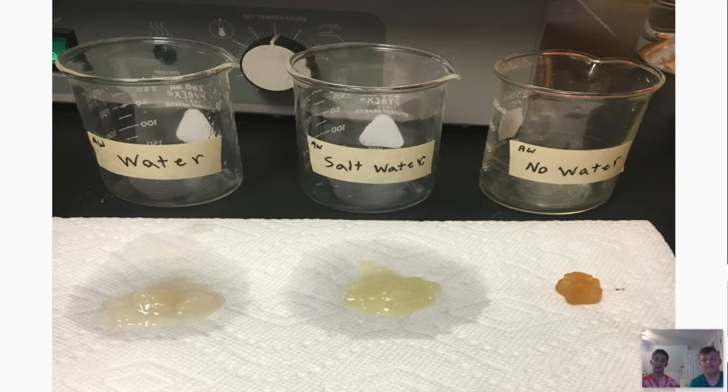The gummy bear in no water became the same, and the one in the salt water solution became looking like applesauce, and the one in plain water looks like a pale brownish color.